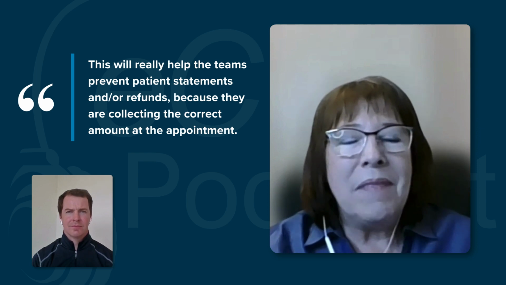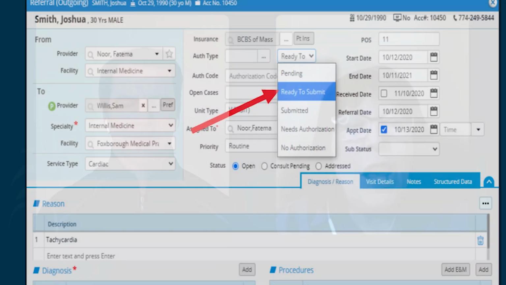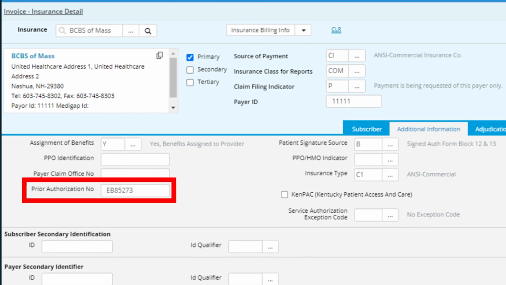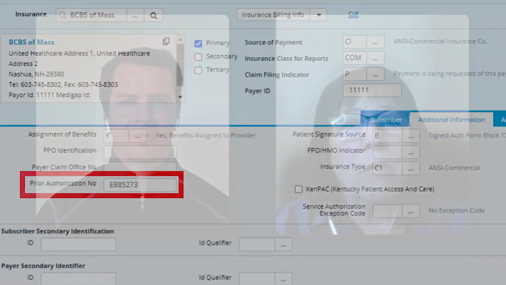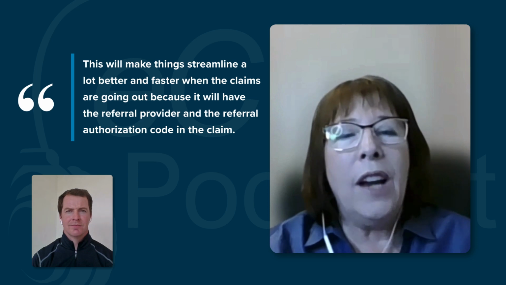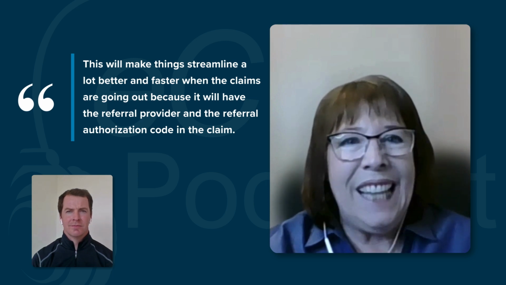The second item I wanted to share was about service authorization requests. This is an electronic process that we offer using TriZetto Clearinghouse, and it is a 278 ANSI format response. So we would send out an electronic request to the insurance payer asking for the authorization code, and then the response would come back with that code and will automatically populate into the outgoing referral. This will make things much more streamlined and faster when the claims are going out, as it'll have the referral provider and the referral authorization code in the claim.